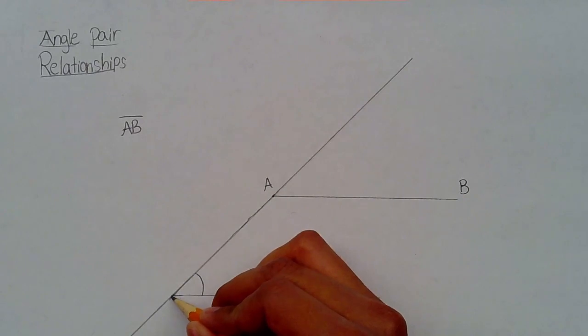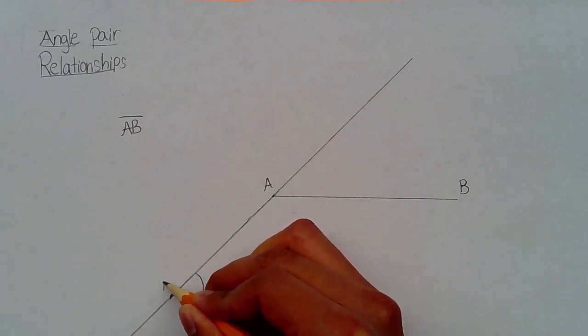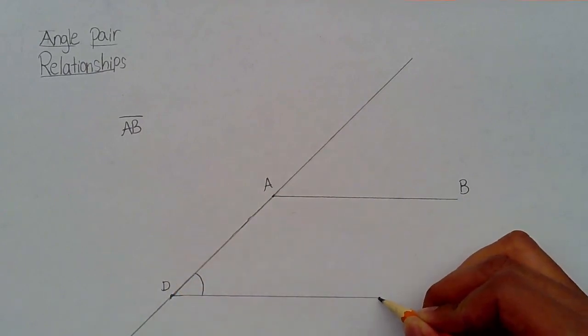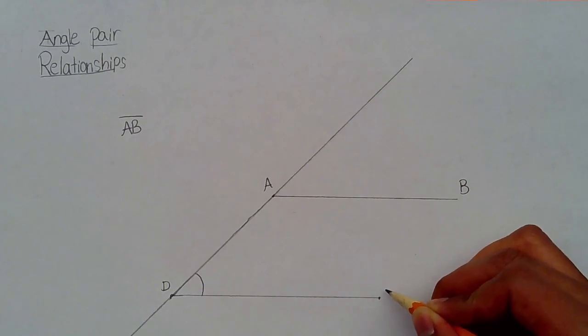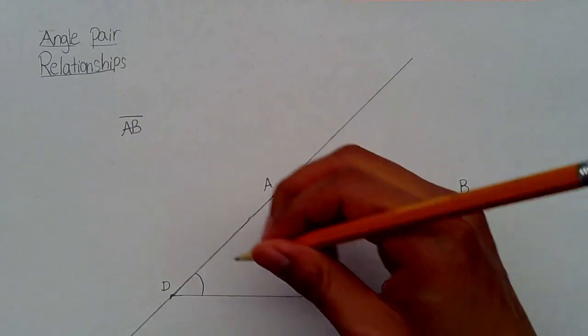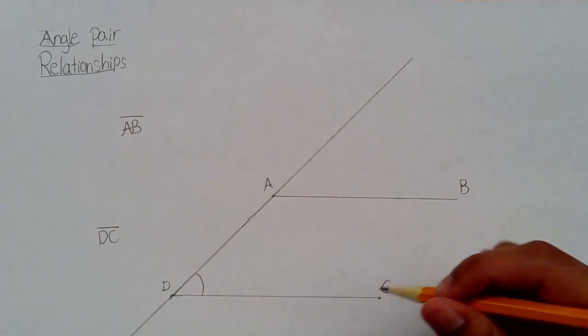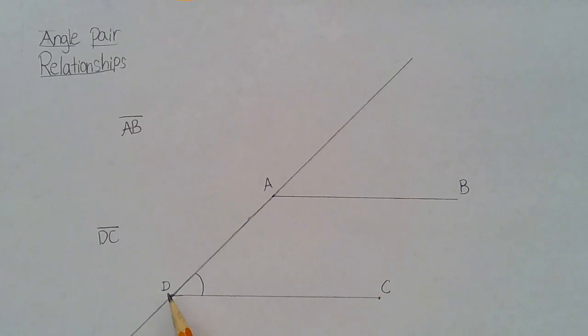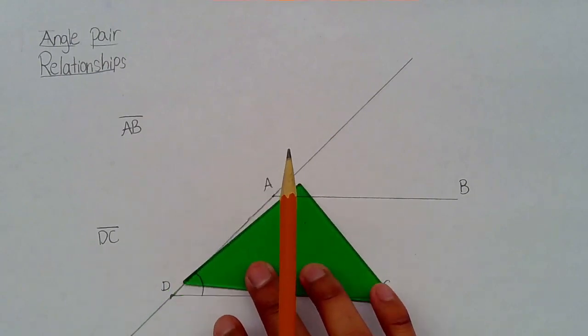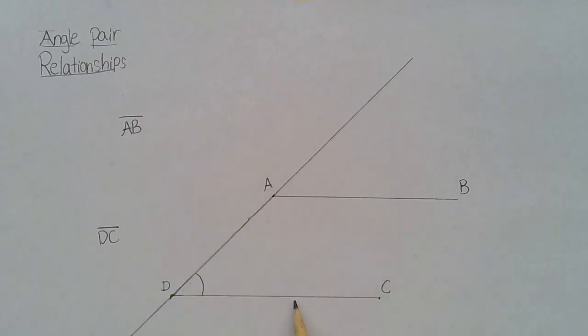And this line segment down here, I'm going to call segment DC. The line that starts with the letter D and ends with the letter C. Because I didn't rotate this triangle when I was moving it along that line, these two segments, AB and DC, are going to end up being parallel.